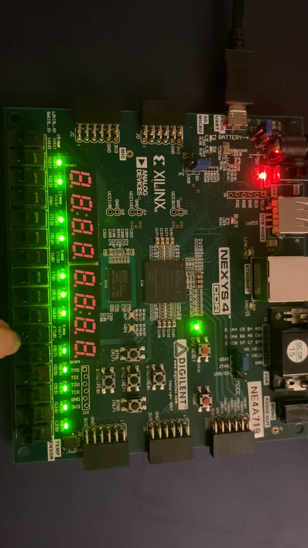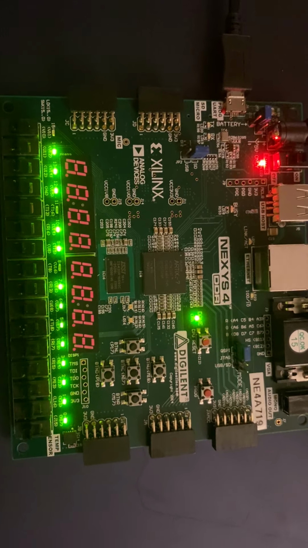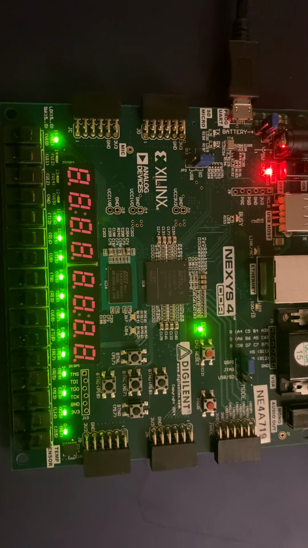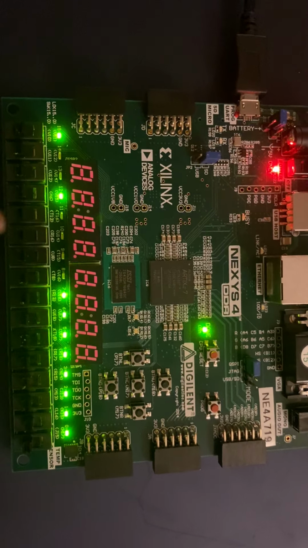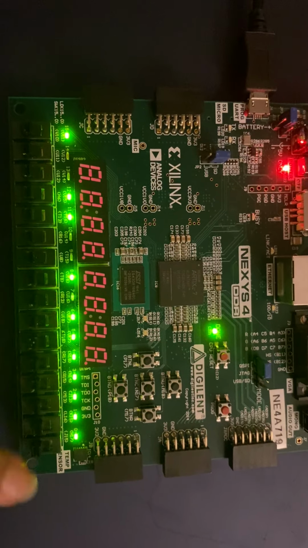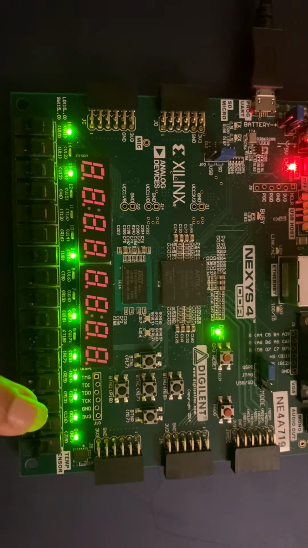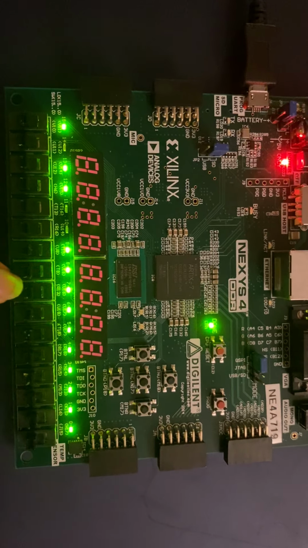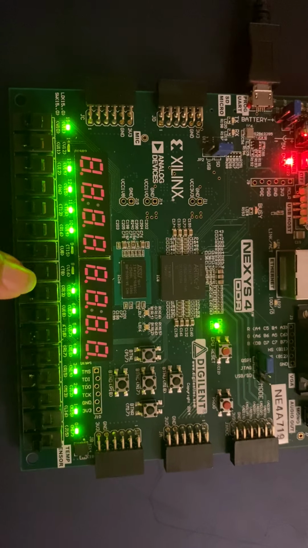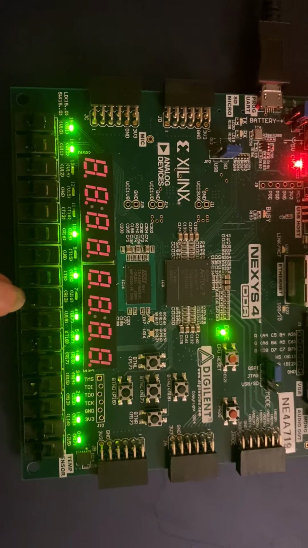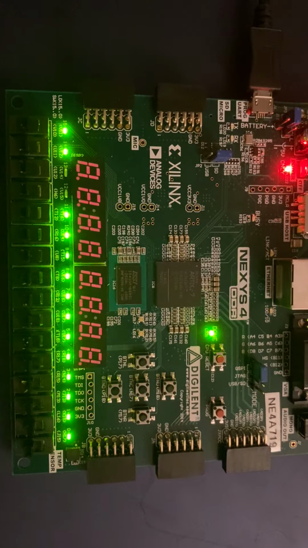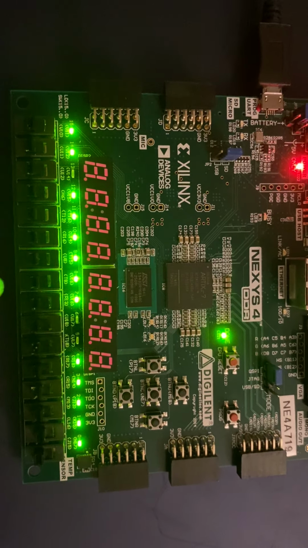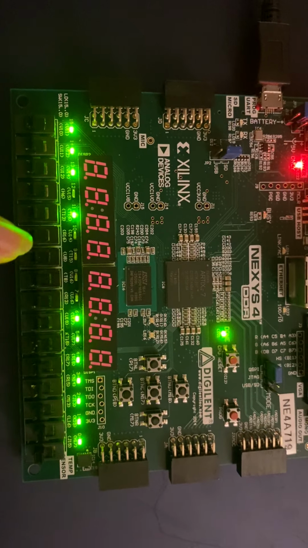From the 32 bit, the signals have a lot of blinking because of the large bit value, while this one you can see is constant because of the smaller bit value. Since the clock cycle is way too fast at 100 megahertz, that is why it is blinking way faster.